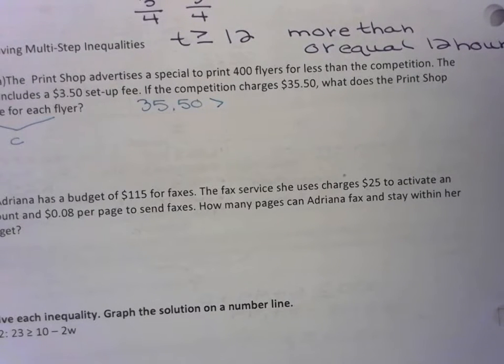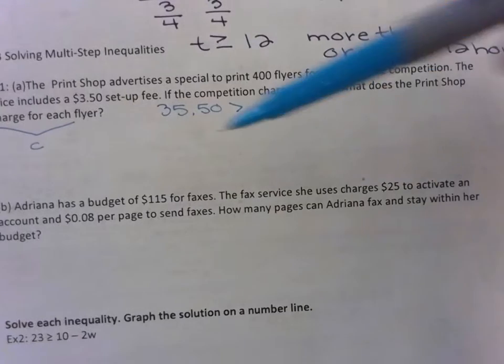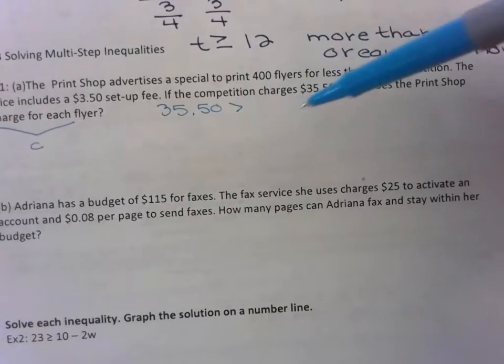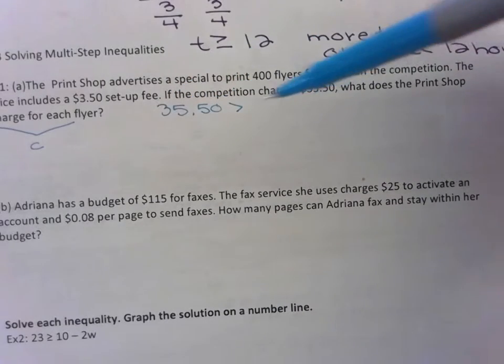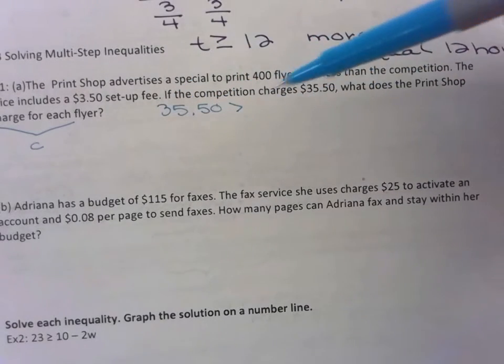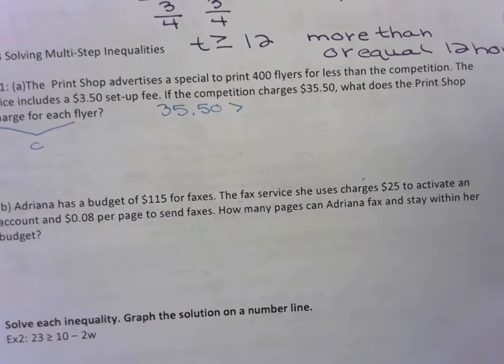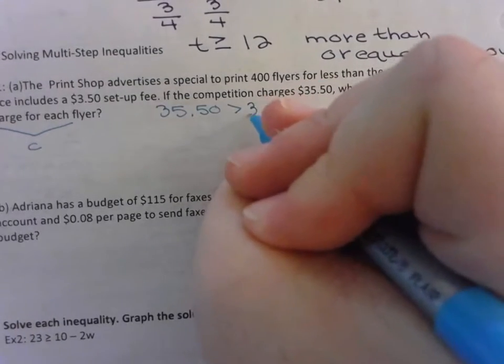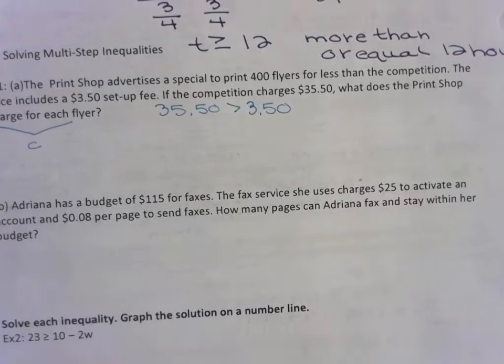Now, what do they tell me about the price for the print shop? Tell me some information, because this is how much the print shop is charging. The competition is charging $35.50. The print shop wants to charge less than that. So what information do they tell you about what the print shop charges? $3.50 is a setup fee. And then what else do they tell me? 400 flyers. I make 400 flyers. Do I know how much those flyers cost though?